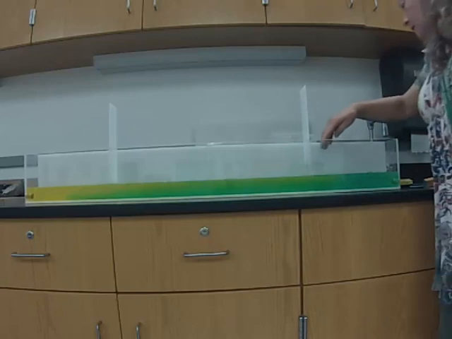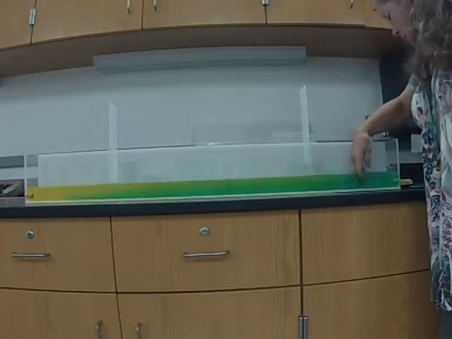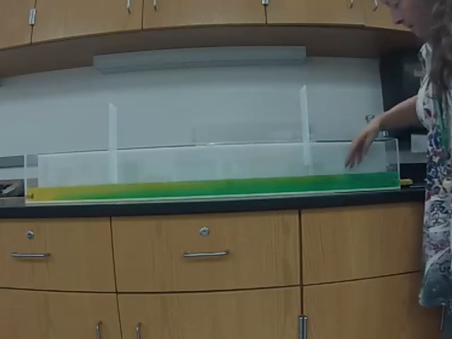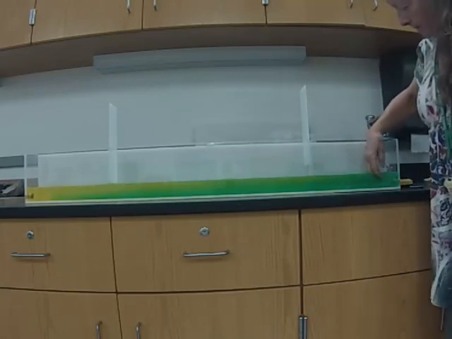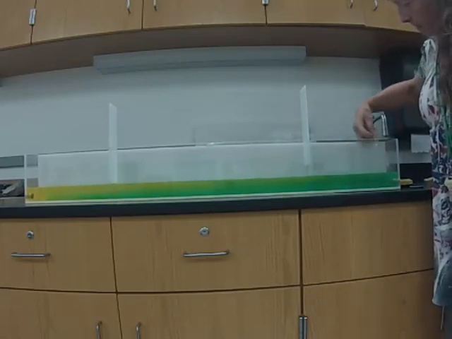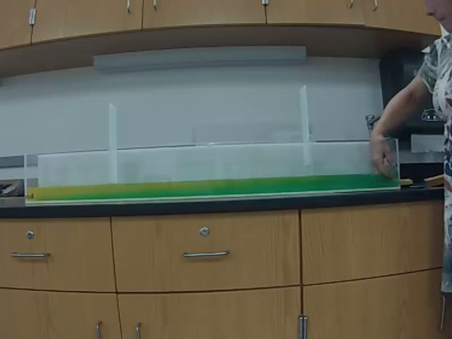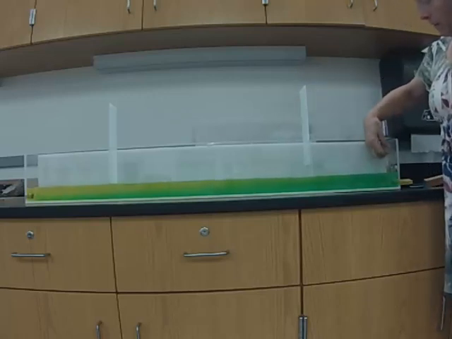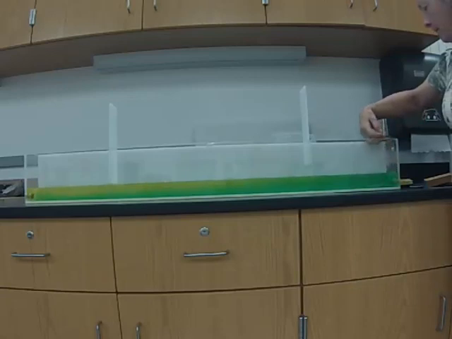You can see, hopefully, that there's a slight yellowing of the top layer, which again is warm and less dense than the cold green layer. And it's making its way across. This is an analog of what actually happens in the ocean when cold and warm waters come together. They are separate water masses and they do not readily mix.